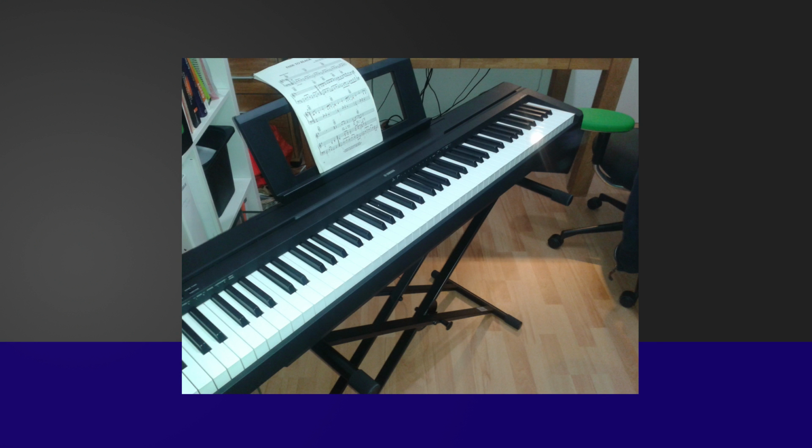I show you how to set up and use your MIDI keyboard in FL Studio 12. This is my digital piano and I connect it to my PC using a USB cable.